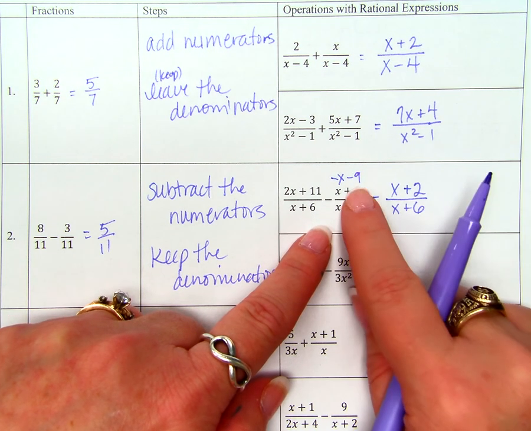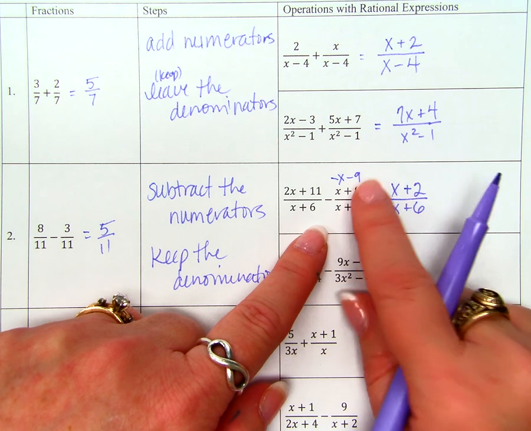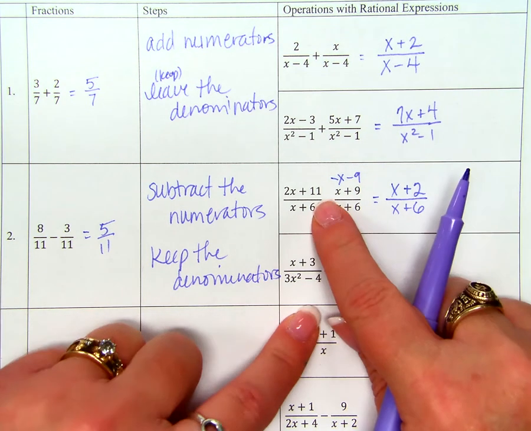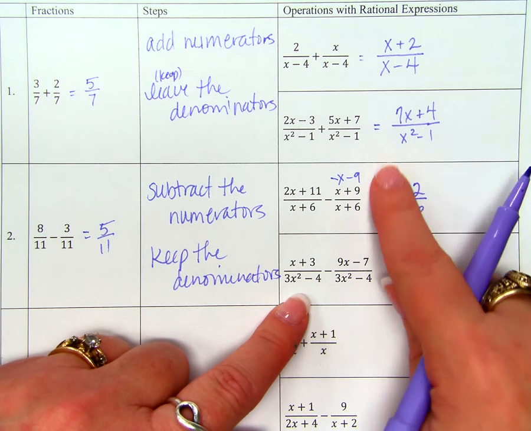Okay? You're more likely to remember the negative sign for the second term or the third term, depending on how many there are, right? Or the subtraction. And then we cross out the x's.